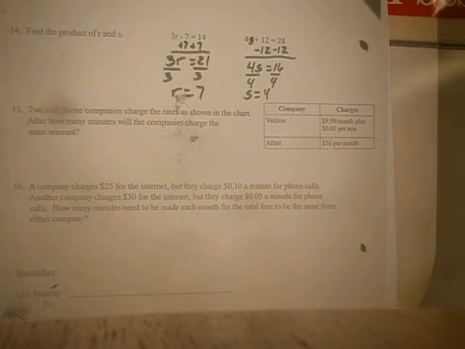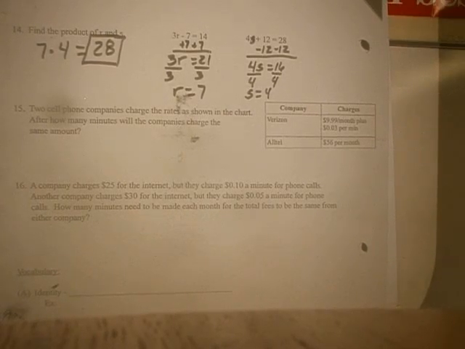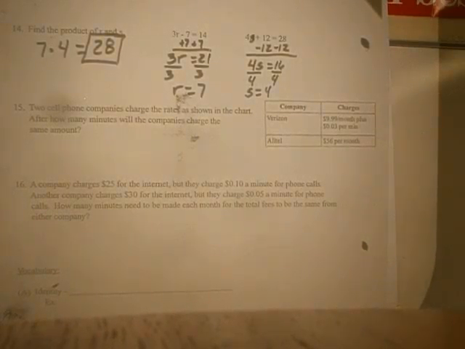Now we just solved 2 equations and we're not done yet. You were asked to find the product of R and S. Product means multiply. So we have to do 7 times 4, which equals 28. And that is actually the answer to this question. Solve them both and then multiply them.